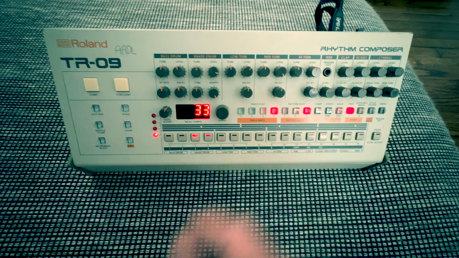Now you see here we could make it faster and slower.